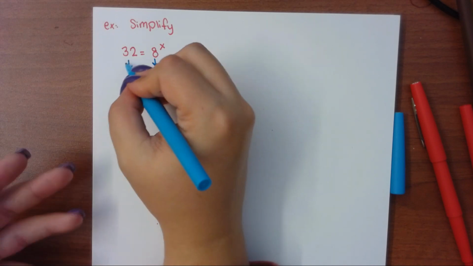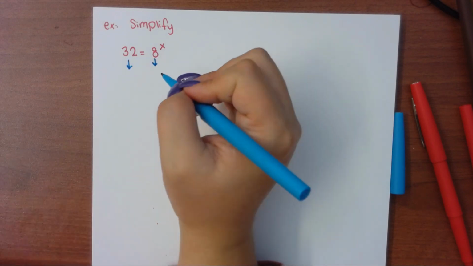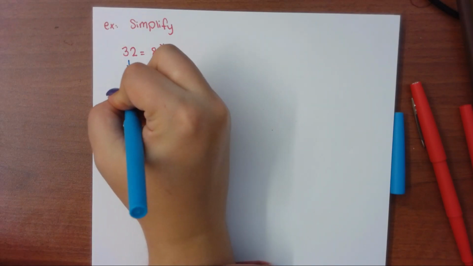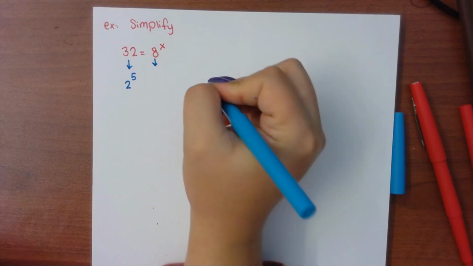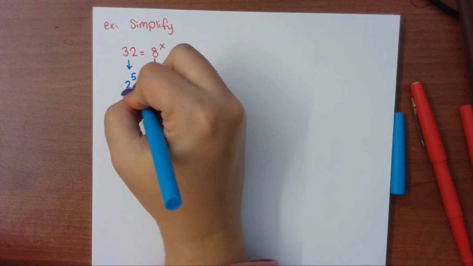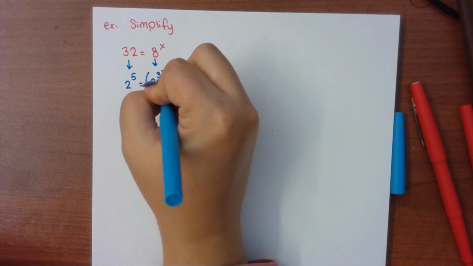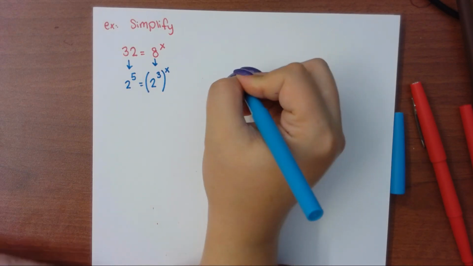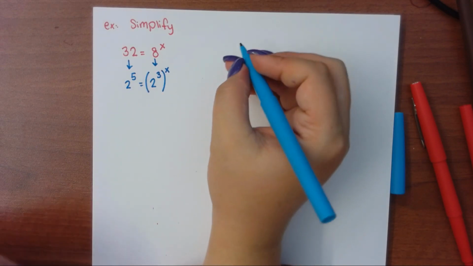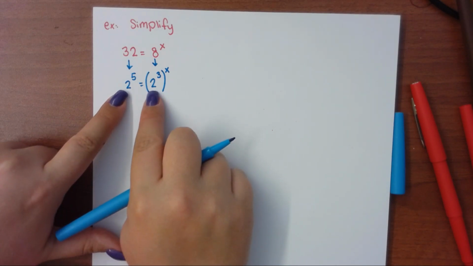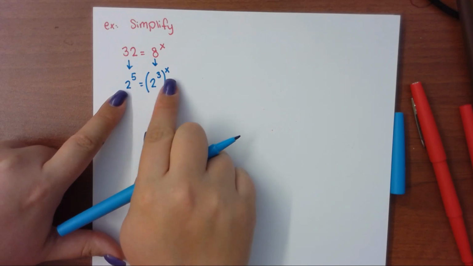So what bases could I make these to be the same? Well, we have to think exponential. So anything to a power that equals 32. Well, 2 to the power of 5 is equal to 32, just like 2 to the power of 3 is equal to 8. But don't forget that we have that exponent that's x. So we're rewriting so that we get the same bases. And this is a really cool way to simplify these, because in order to solve it, you can solve for x and find the solution of x.